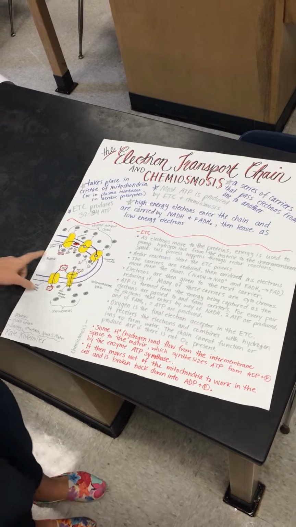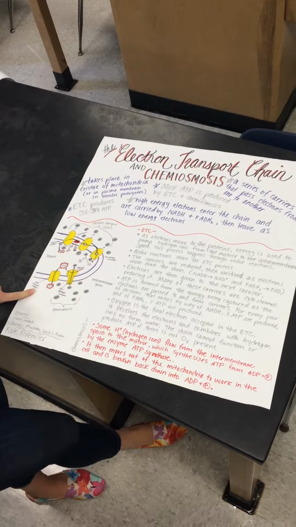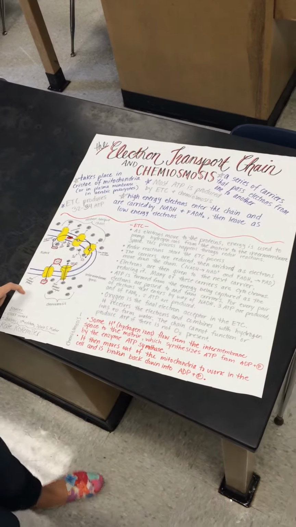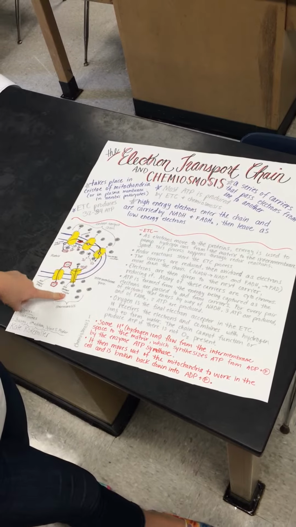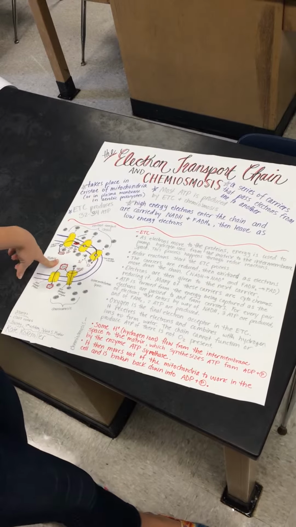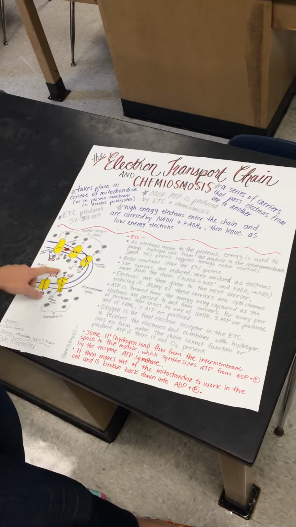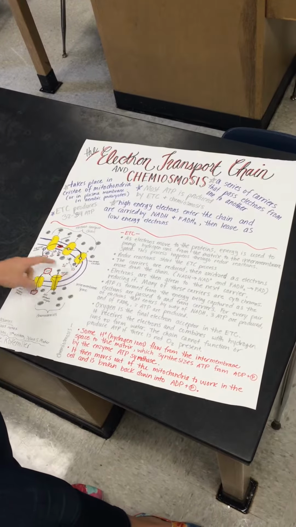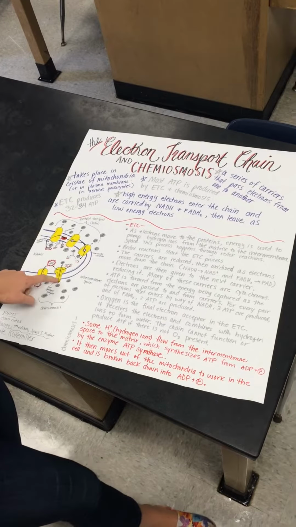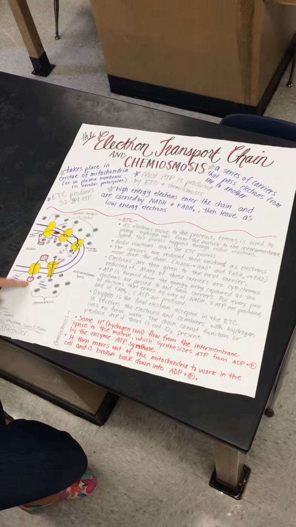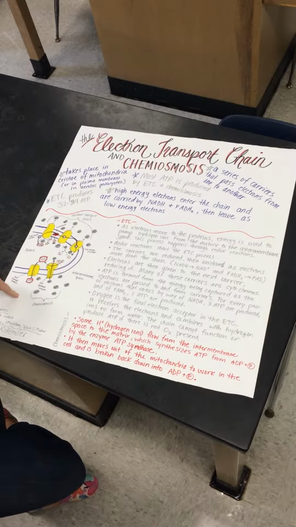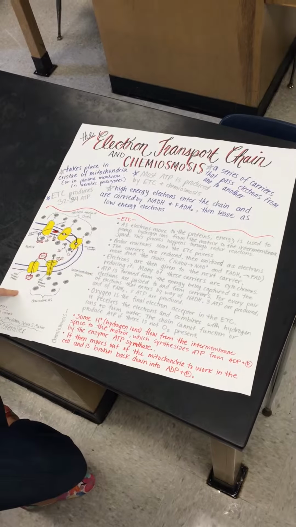And then here is chemiosmosis. Some of the hydrogen ions flow from the intermembrane space to the matrix, which synthesizes ATP from ADP plus a phosphate by the enzyme ATP synthase. It then moves out of the mitochondria to work in the cell and is broken back down into ADP plus phosphate again.